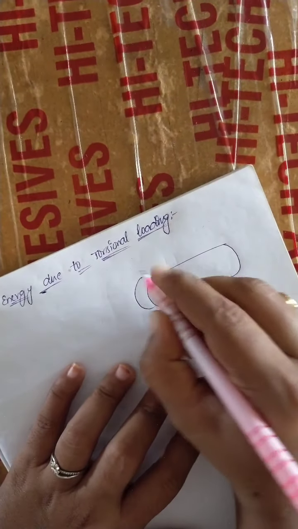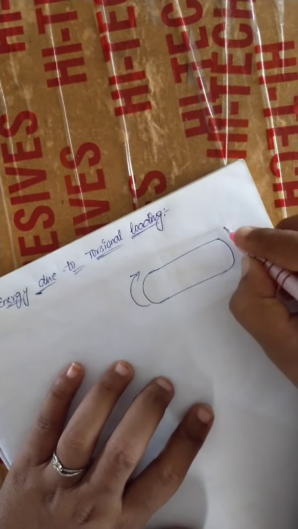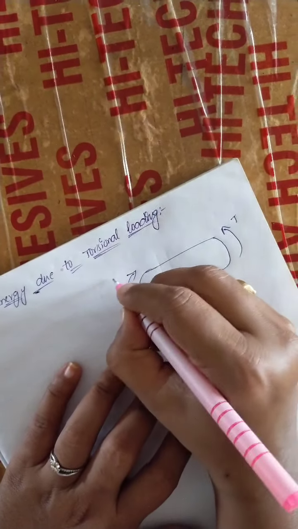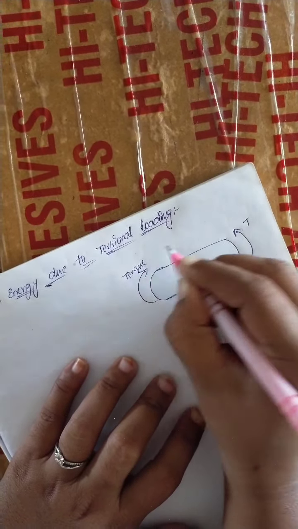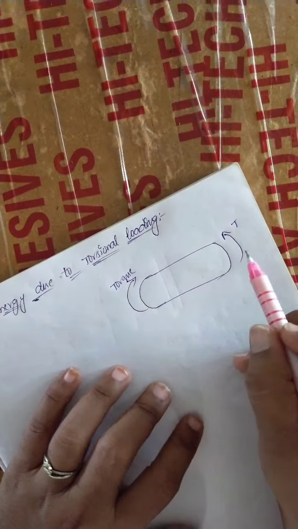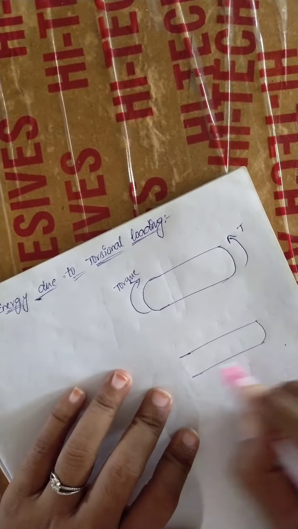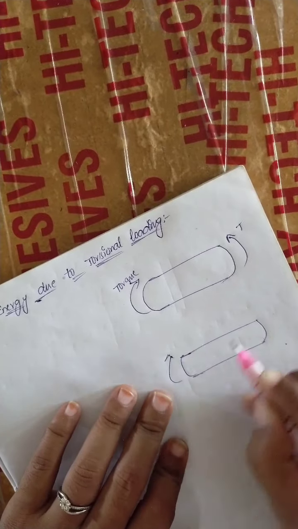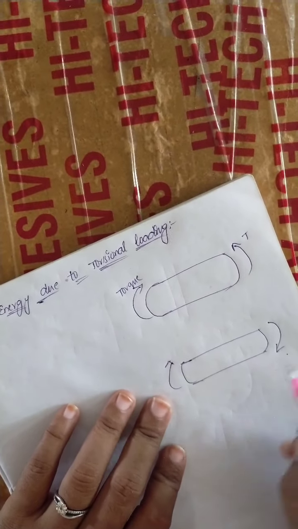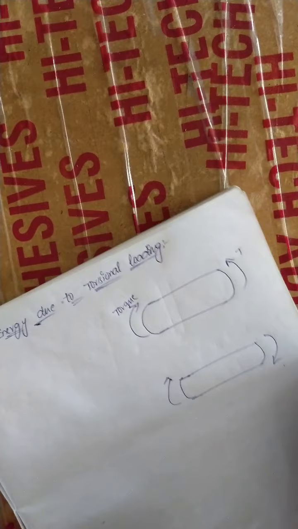It is undergoing torsional moments, or else twisting, or else it is undergoing a torque. I am taking it here in the same direction, or else you can consider it like this also. You have two cases, there is no issue, but the derivation is the same for both.